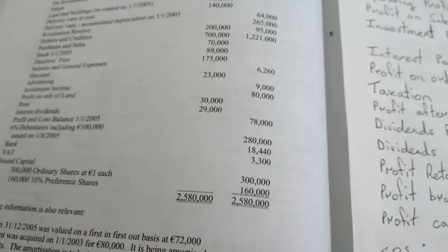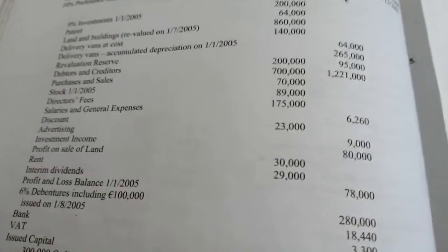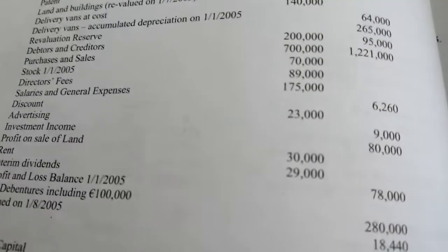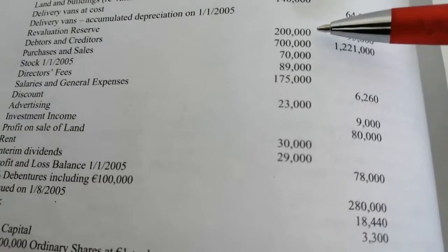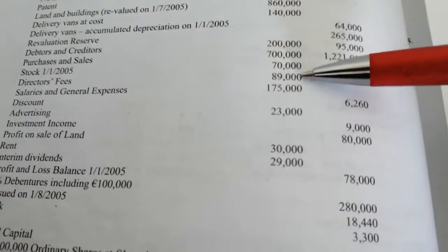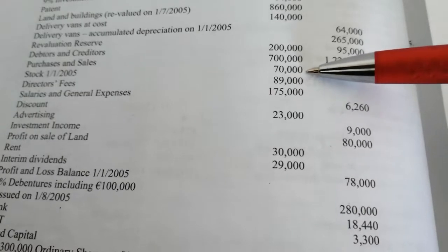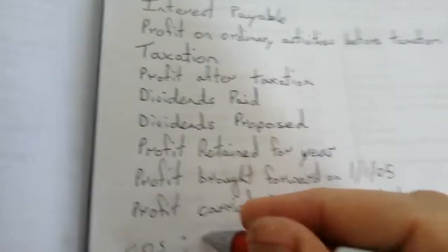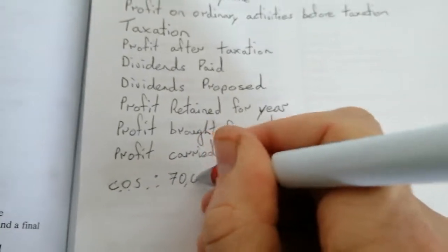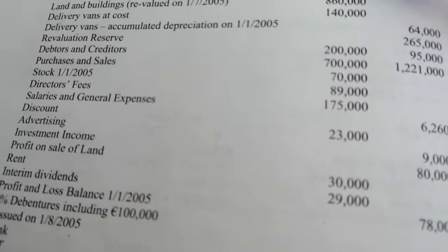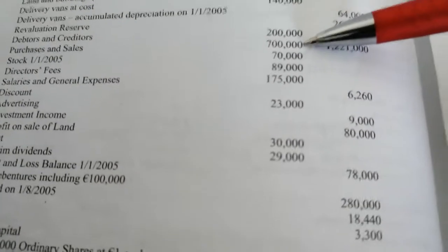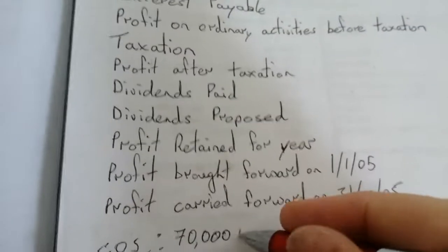We start with our opening stock, don't we? And what's our opening stock here? It should be in the trial balance, and your closing stock then should be down in the additional information. So opening stock, it looks like 70,000 here. So start with this 70,000. Okay, plus purchases. We already saw that there was purchases here somewhere. Where is it? 700,000. So plus 700,000.